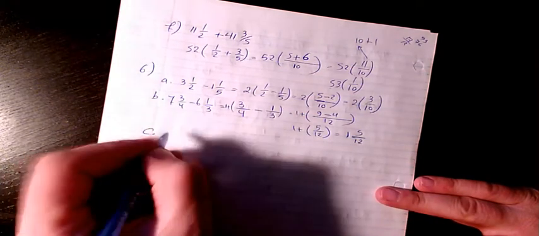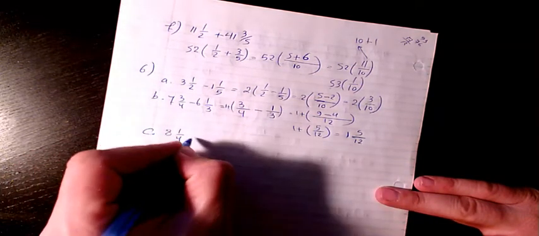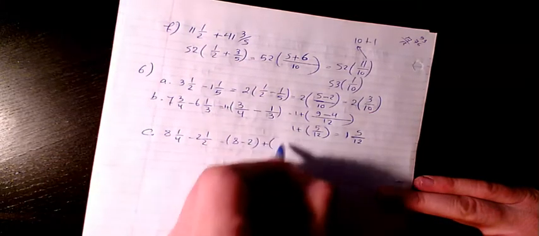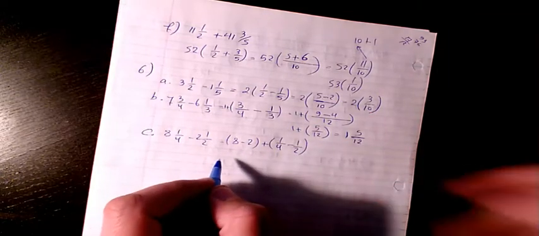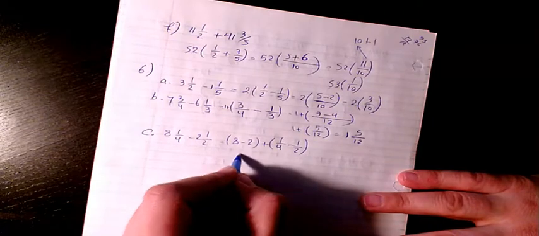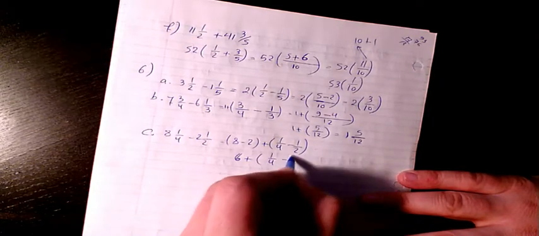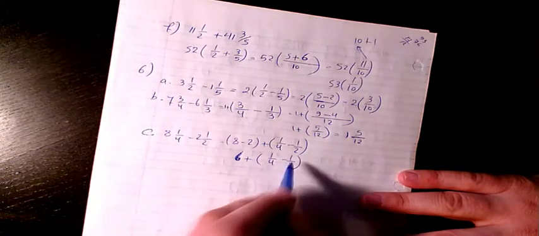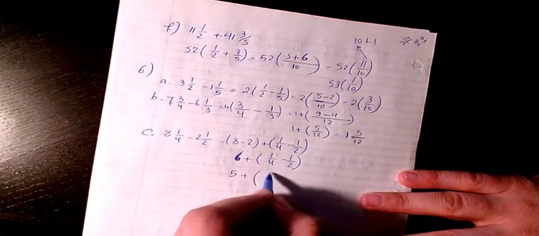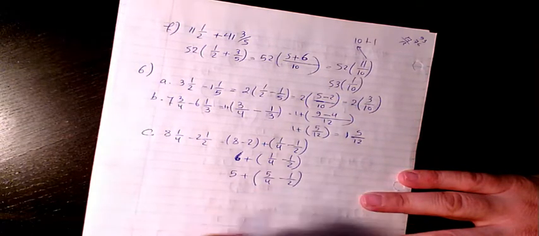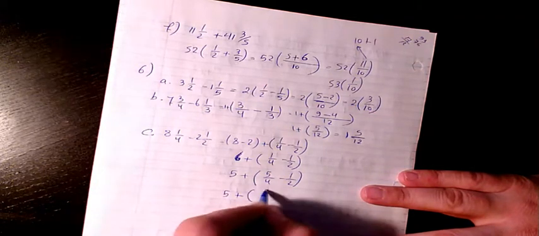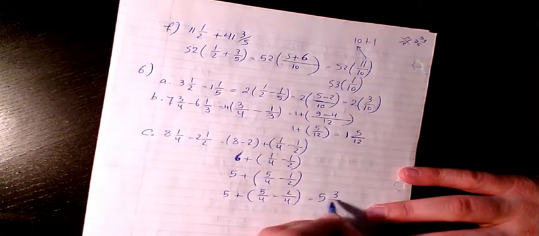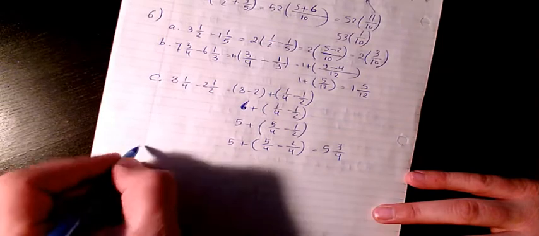Then I have C, 8, 1 over 4 minus 2, 1 over 2. So 8 minus 2 plus 1 over 4 minus 1 over 2. So this one is 6 plus 1 over 4 minus 1 over 2. Since this one is less than this one, I can say 5 plus 5 over 4 minus 1 over 2. So I can have 5 over 4 minus 2 over 4. So we will have 5, 3 over 4. That will be the answer.